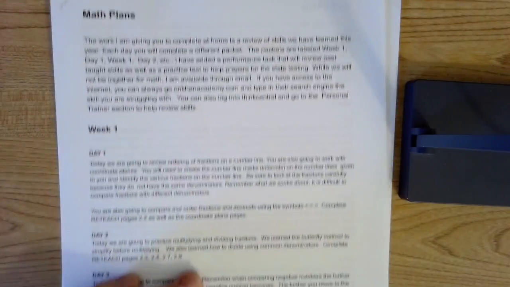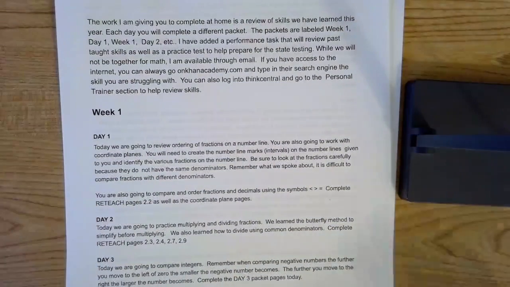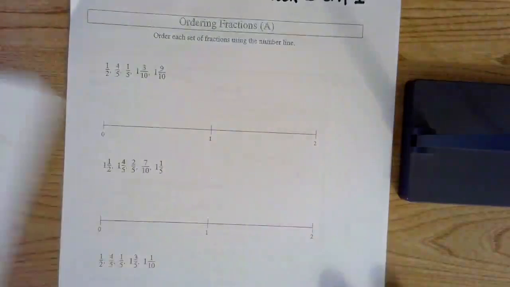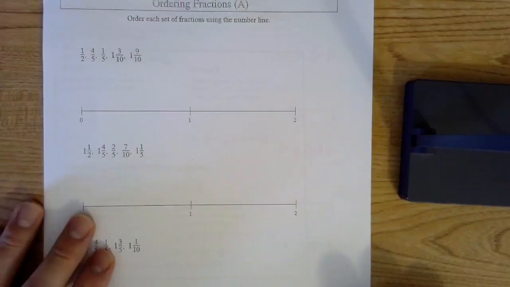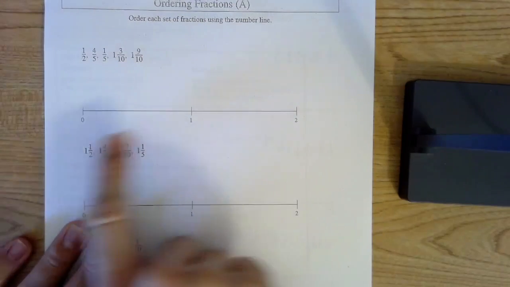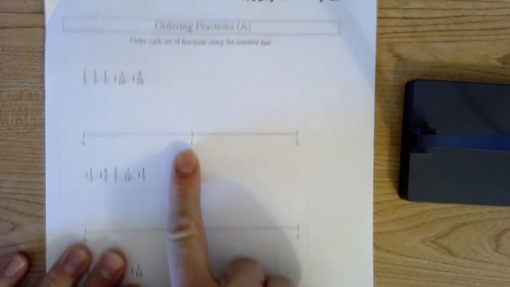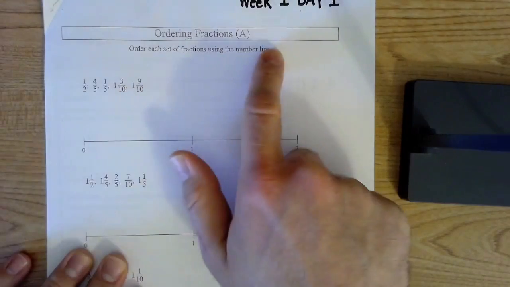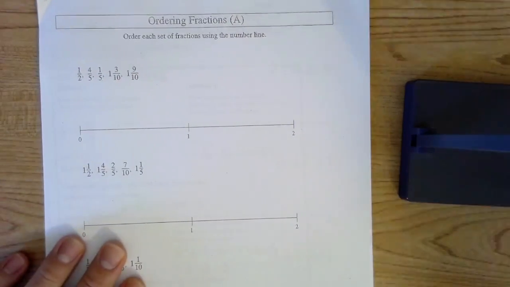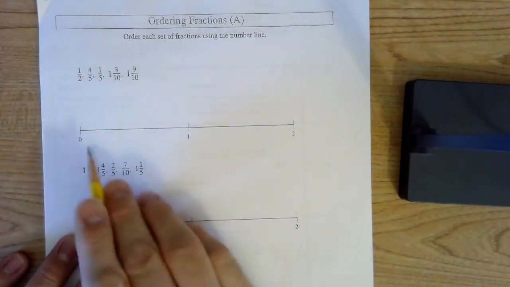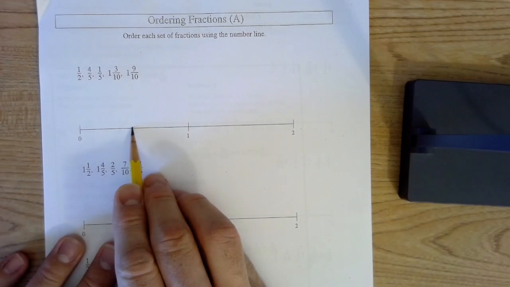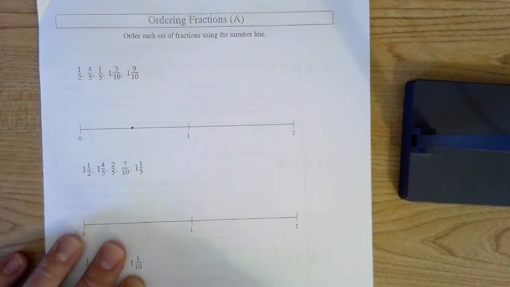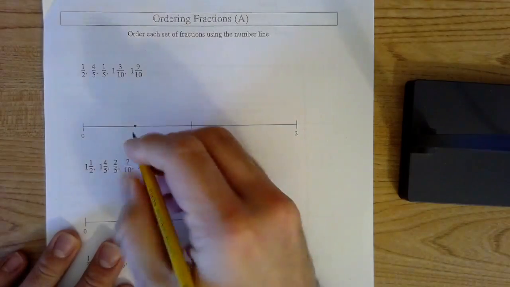All right, anyway, so day 1 wants you to review fractions on a number line. So if we take a look here, you can see it's pretty straightforward. Something to remember: what are your intervals? Okay, if this is 0 and this is 1, that distance is 1, which means if you want to put 1/2 on the line, it's not going to go closer to 0, it's not going to go closer to 1, it's going to be approximately right in the middle, right? And you're going to do the best you can, and then of course label it.